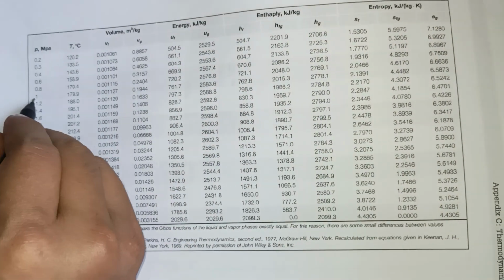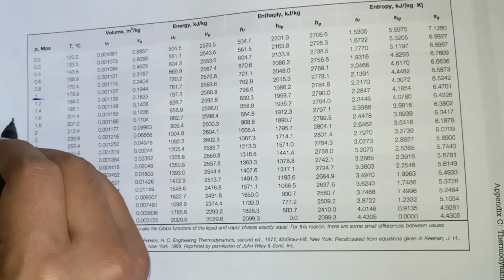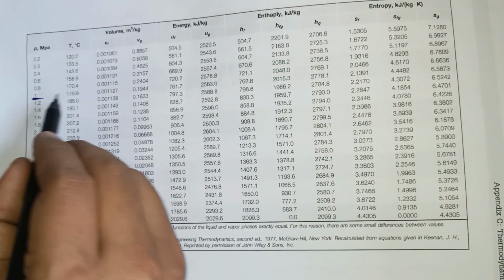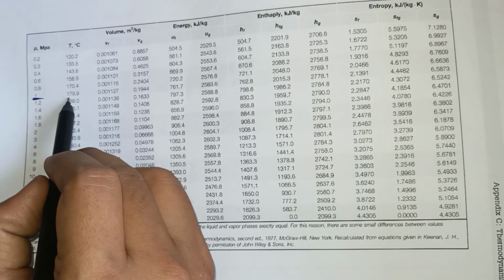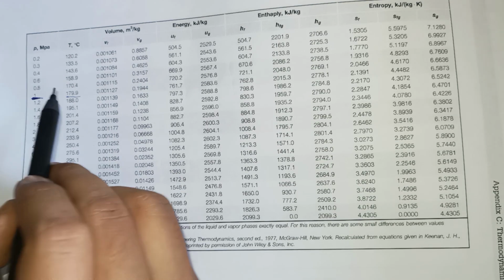Suppose there is 1 megapascal pressure. With 1 megapascal pressure, the saturation temperature is 179.9.